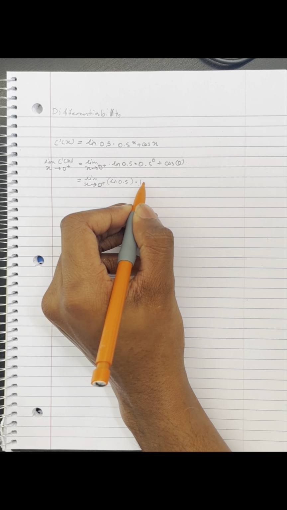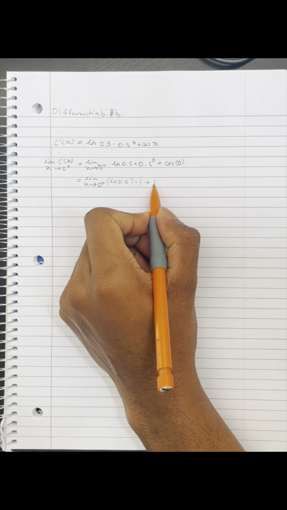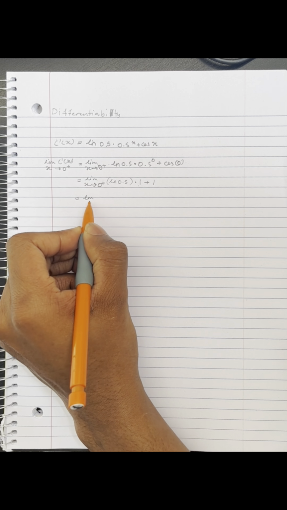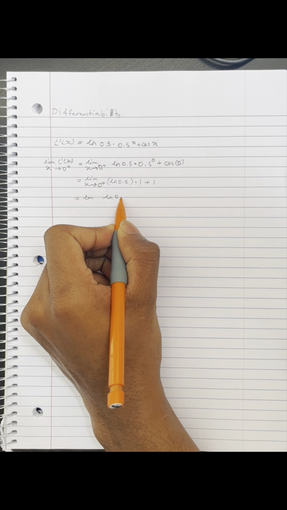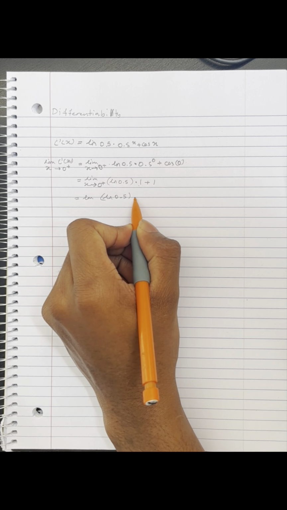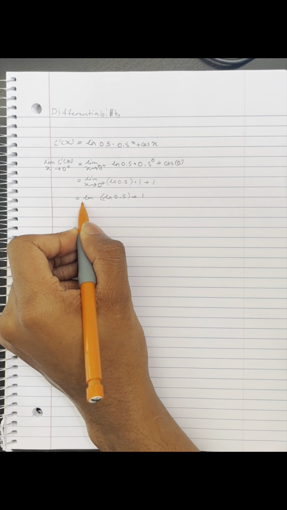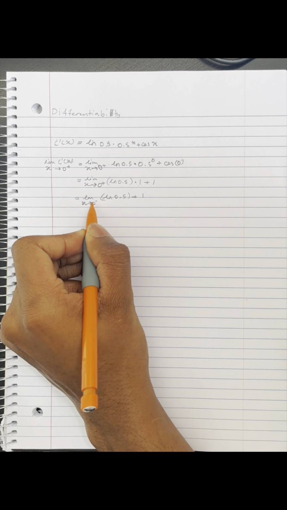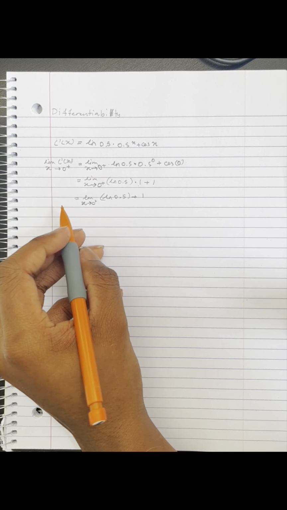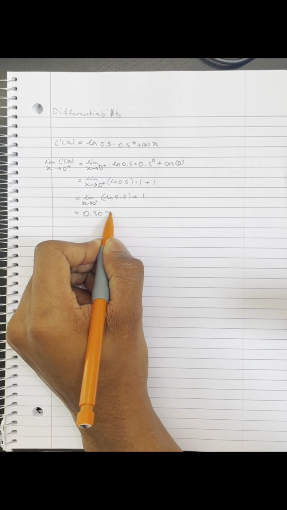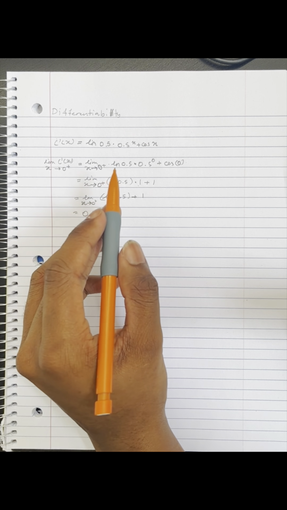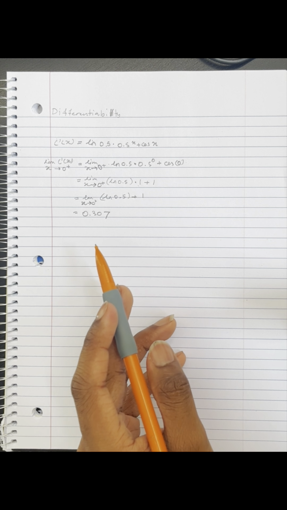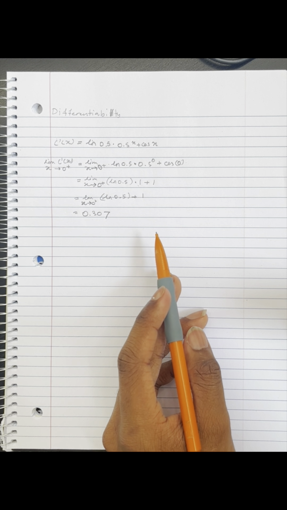So this times 1 plus 1. So limit of ln 0.5 plus 1 as x reaches 0 from the positive side. This equals 0.307. Now, let's move on to finding limit of f prime of x as x reaches 0 from the negative side.